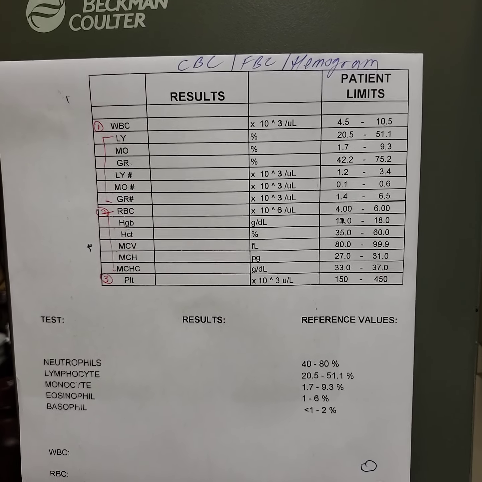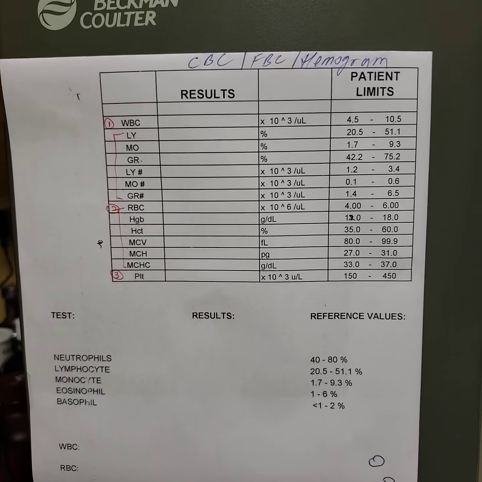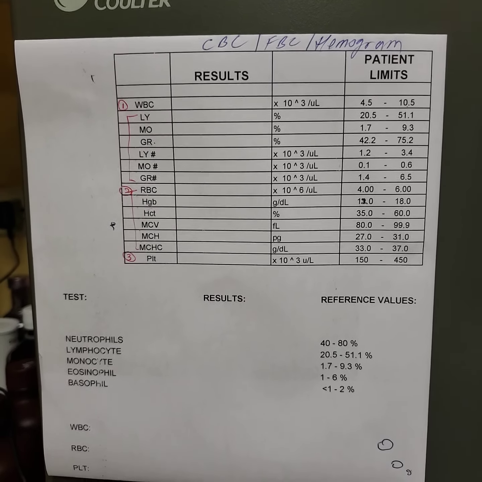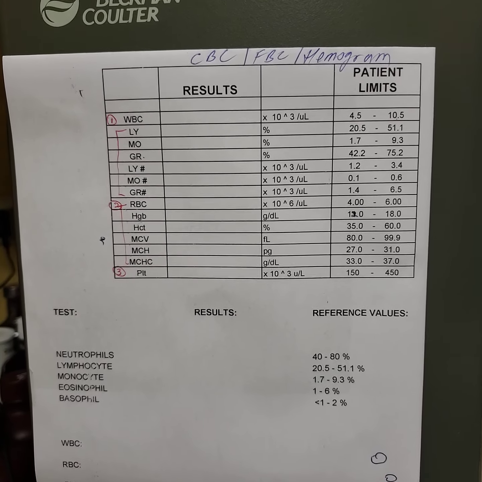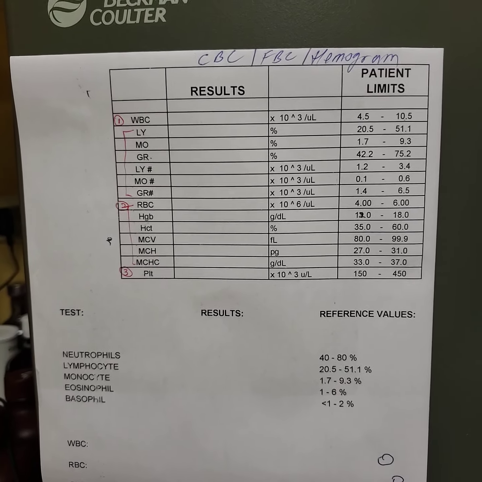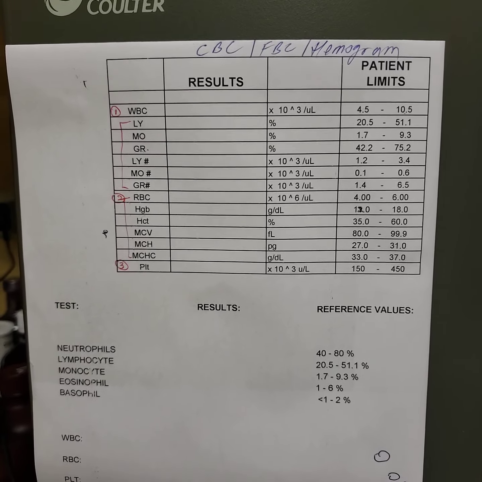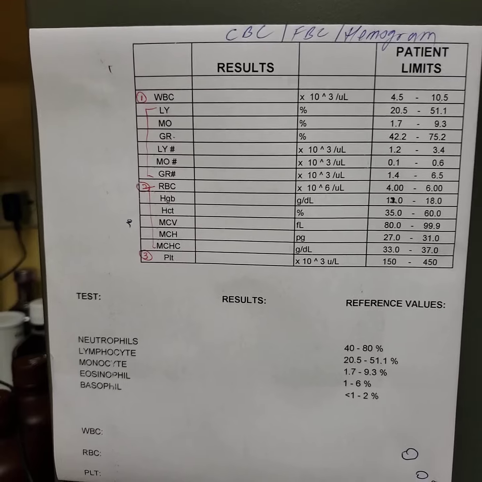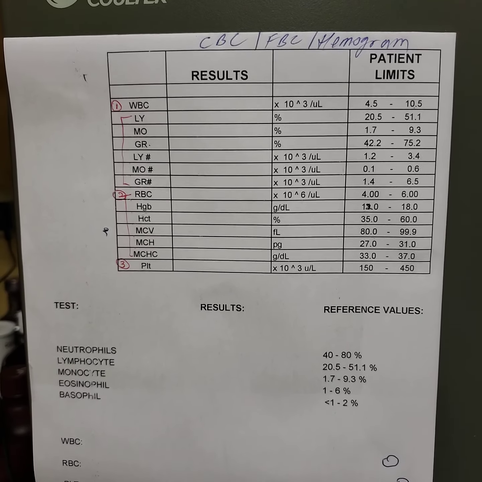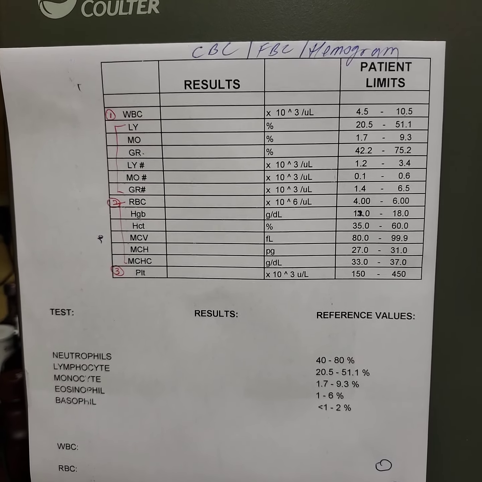Even when we were all fetuses inside of our mother's belly, our blood started to be manufactured in the yolk sac and other areas. And when we were born and as we grow, blood has continued to be made in our bone marrow.